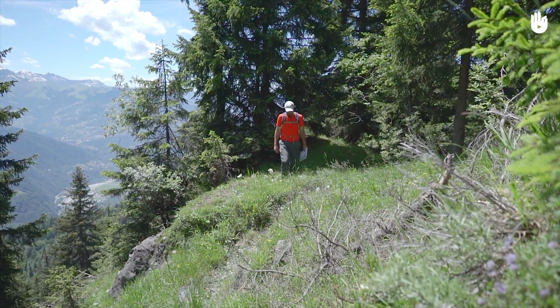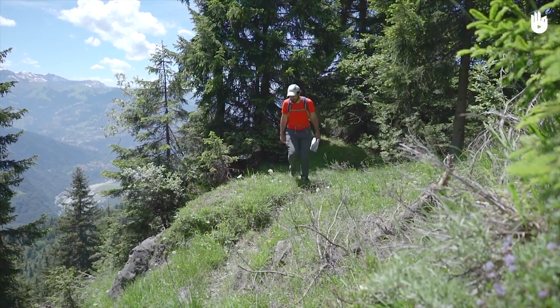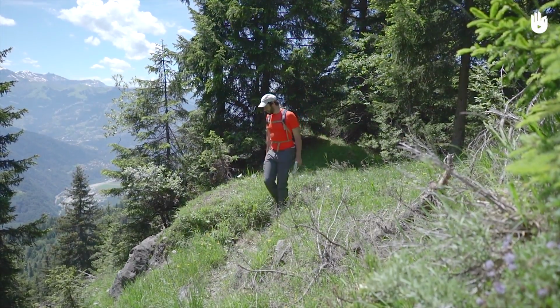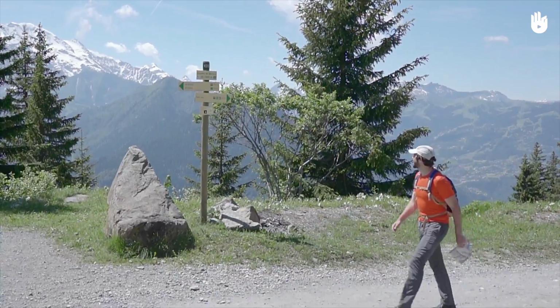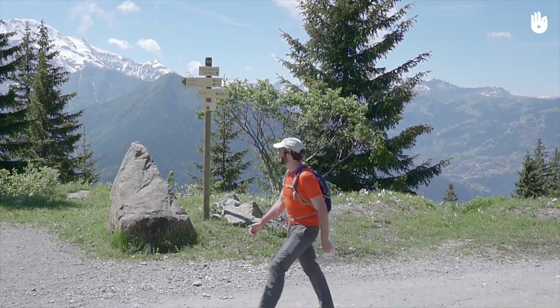In short, here are the three main criteria to examine so as to evaluate the difficulty of your hike: the distance to be covered, the changes in height, and the type of land to cross. Over to you!